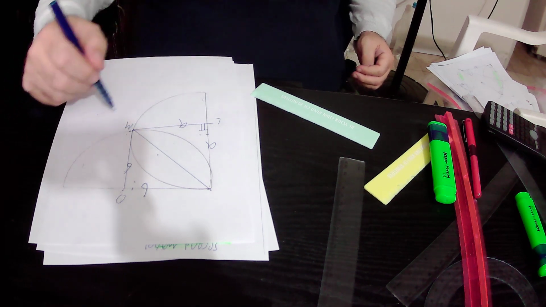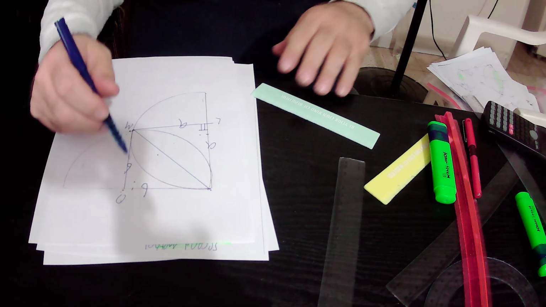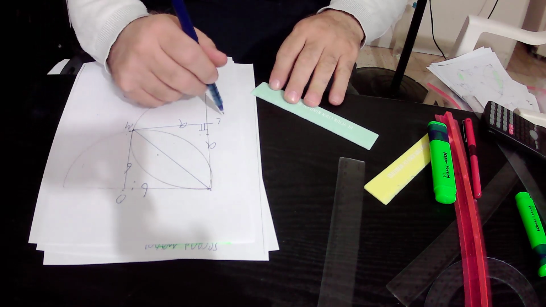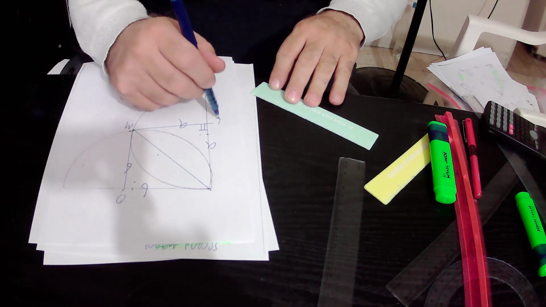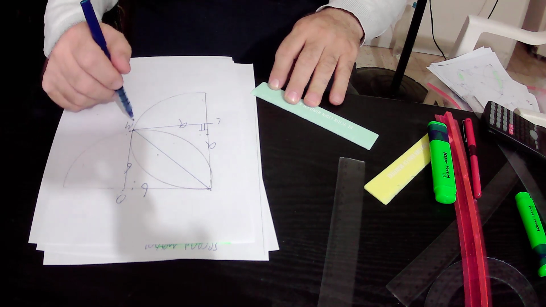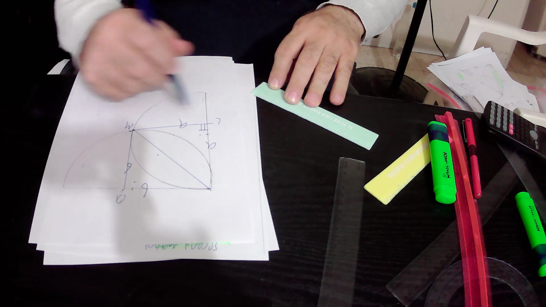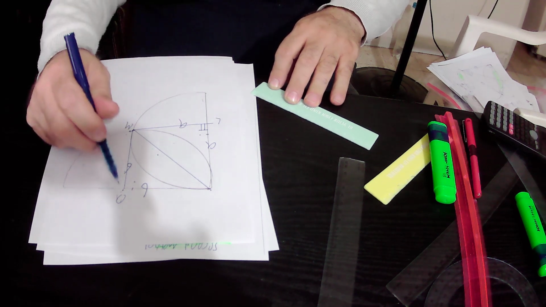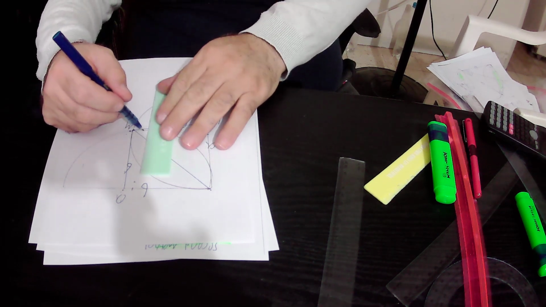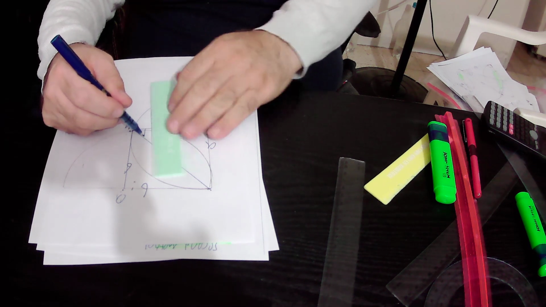And whenever you have a radius drawn to the point of tangency, then the tangent LM must be perpendicular to the radius OM. See, if LM is perpendicular to OM, it means that this angle equals 90 degrees.